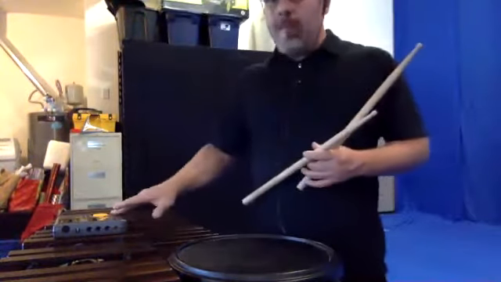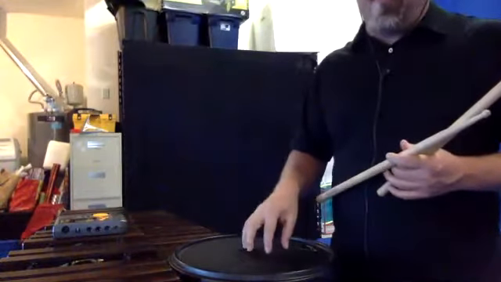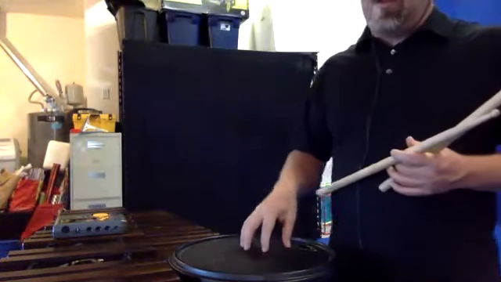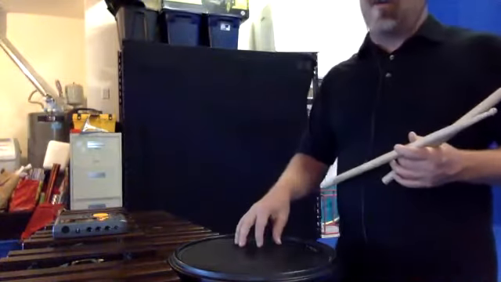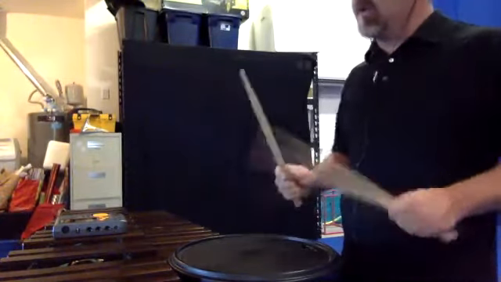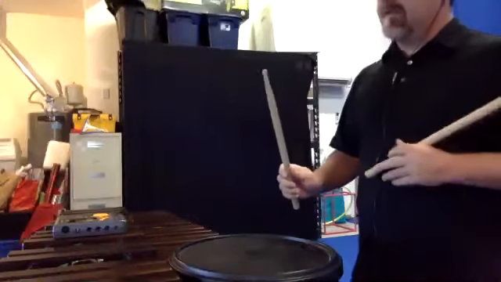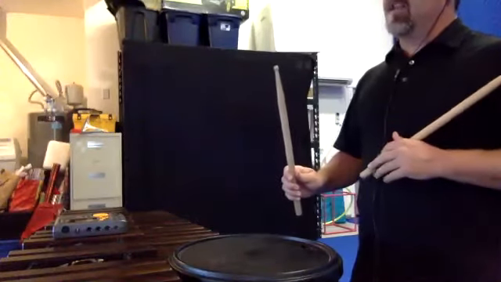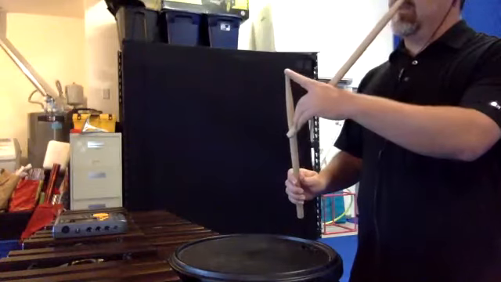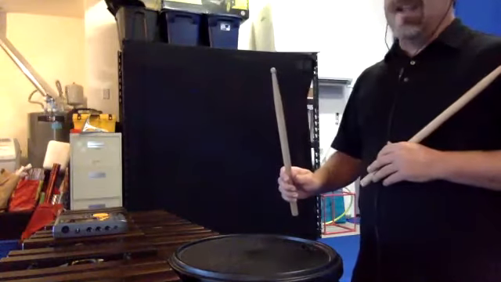So the letters above are: full stroke is an F, downstroke is a D, tap stroke is a T, upstroke is a U. So just real quick to go over the 4 basic strokes. Full stroke starts in the up position, strikes the pad, rebounds to the same position. Next is the downstroke.